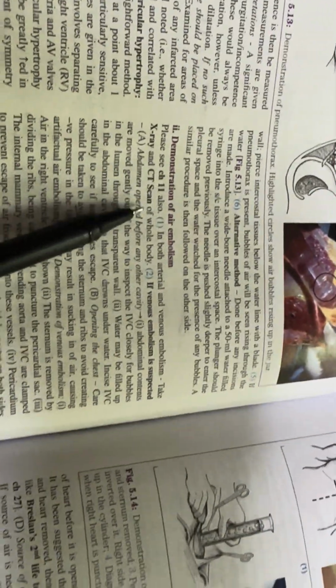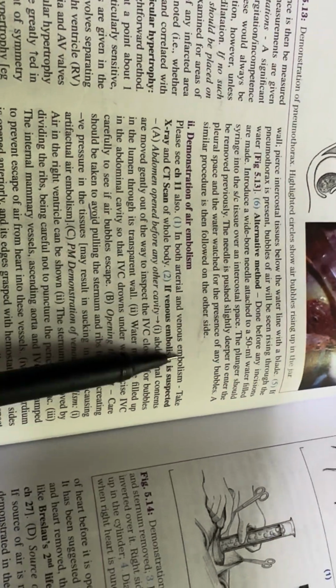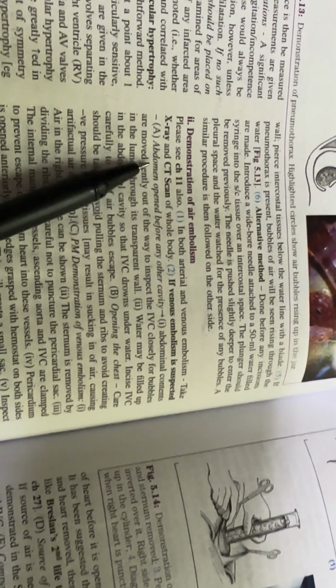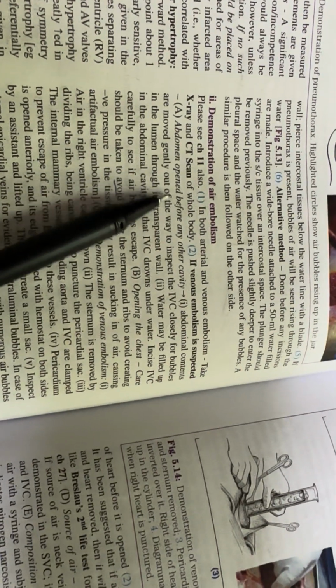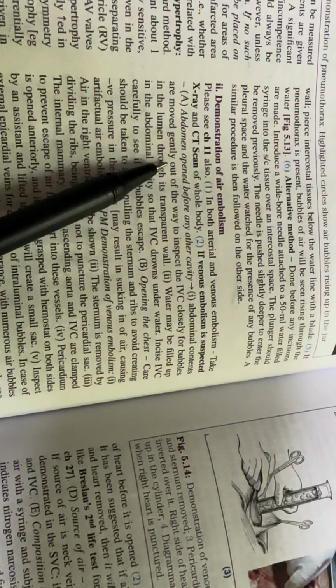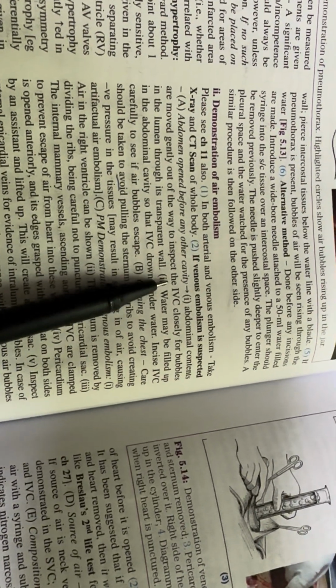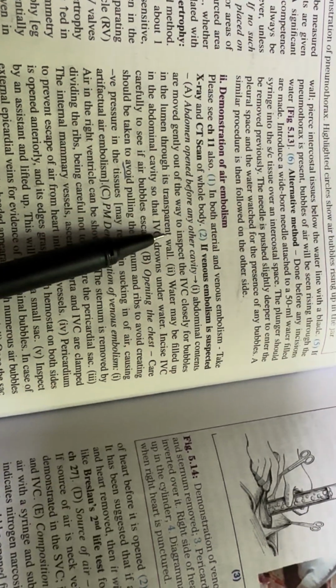Next is demonstration of air embolism. In both arterial and venous embolism, take an X-ray and CT scan of the whole body. If venous embolism is suspected, the abdomen is opened before any other cavity. Abdominal contents are moved gently out of the way to inspect the inferior vena cava closely for bubbles in the lumen through its transparent wall.